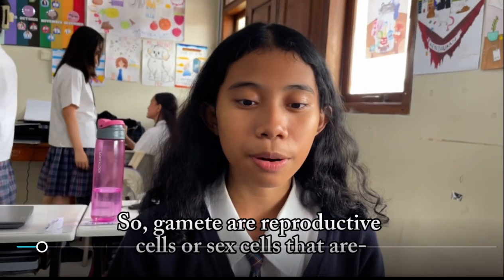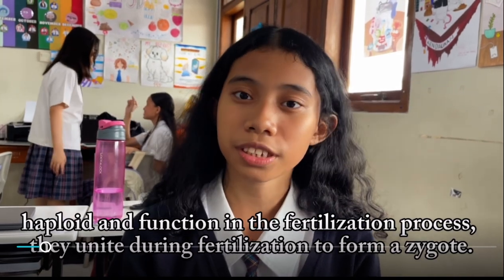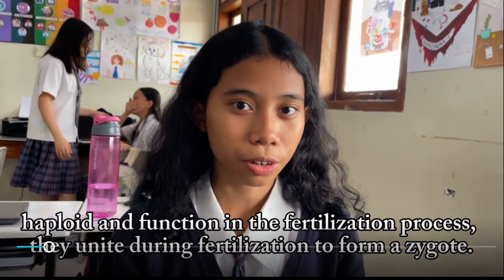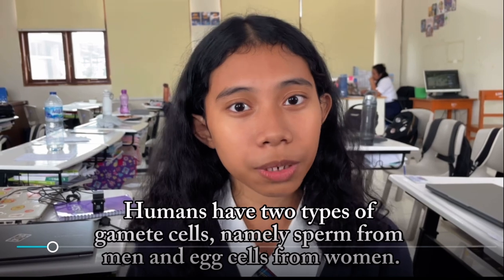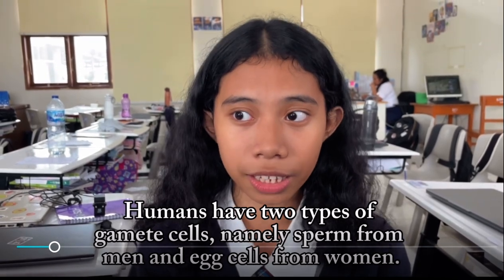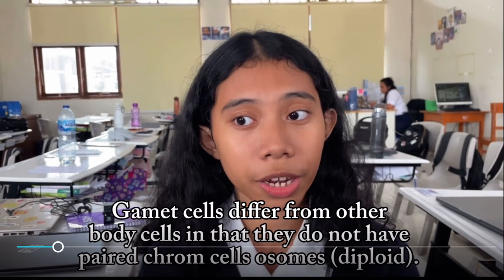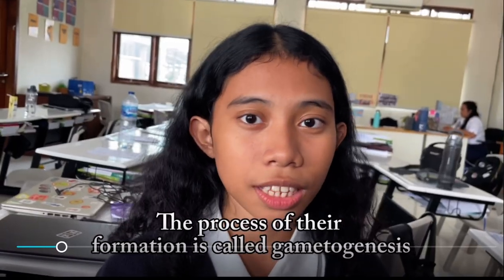So, gametes are reproductive cells or sex cells that are haploid and function in the fertilization process. They unite during fertilization to form a zygote. Humans have two types of gamete cells, namely sperm from men and egg cells from women. Gamete cells differ from other body cells in that they do not have paired chromosomes, or are so-called diploid. The process of their formation is called gametogenesis.